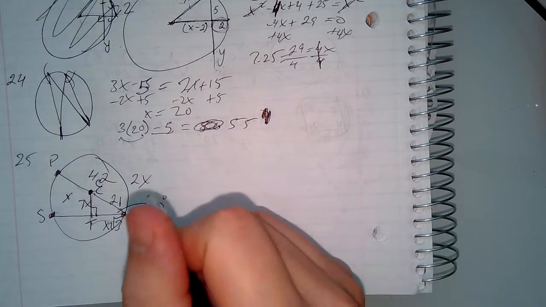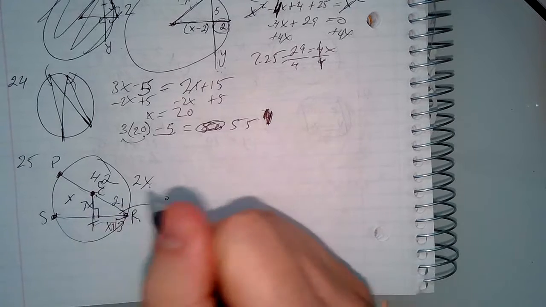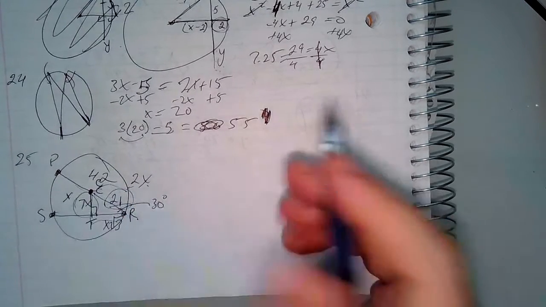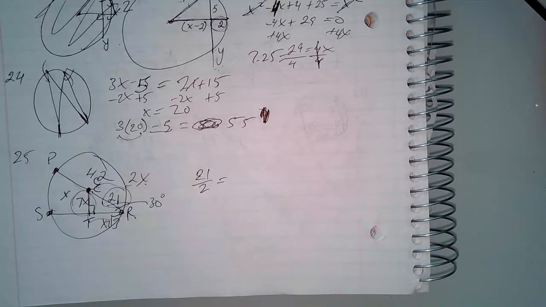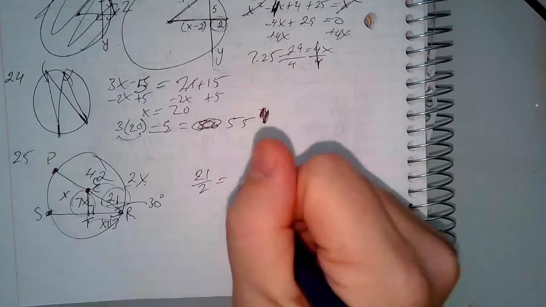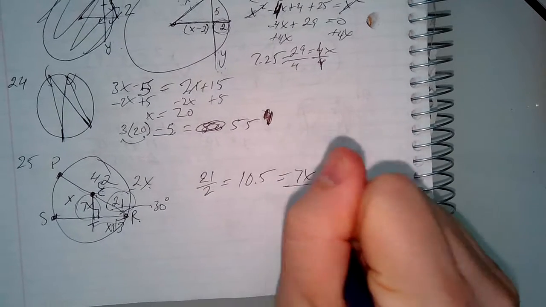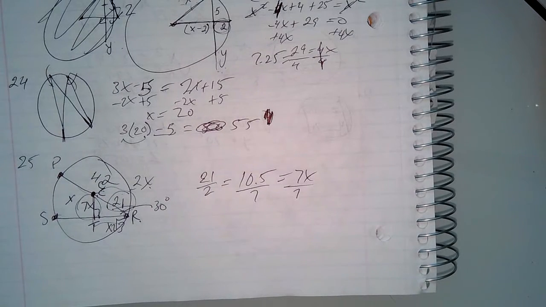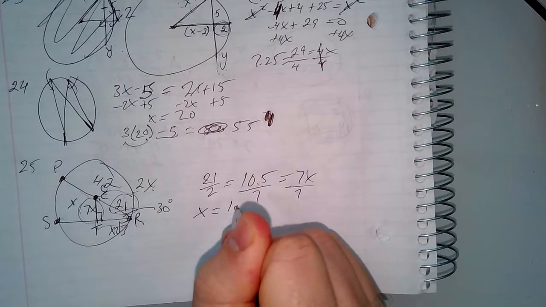So if this is 2x and this is x, then 21 divided by 2, which is 10.5, is going to be equal to 7x. So divide that by 7, and we get 1.5. So x equals 1.5.